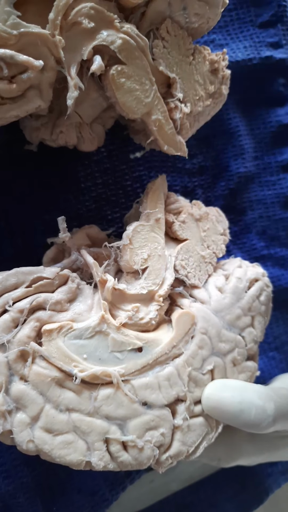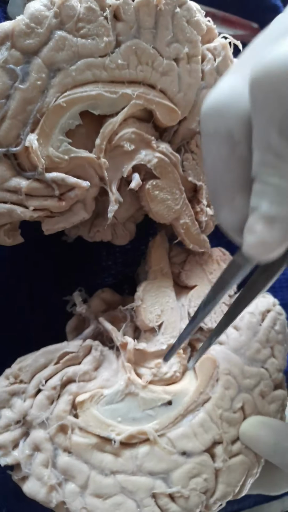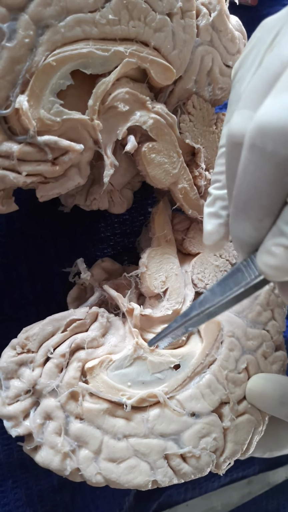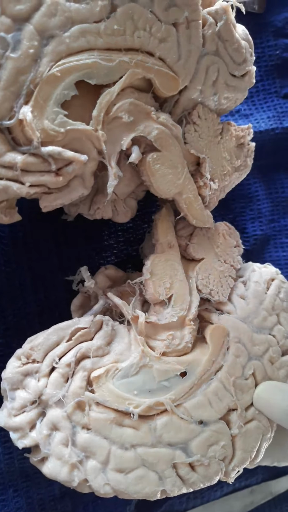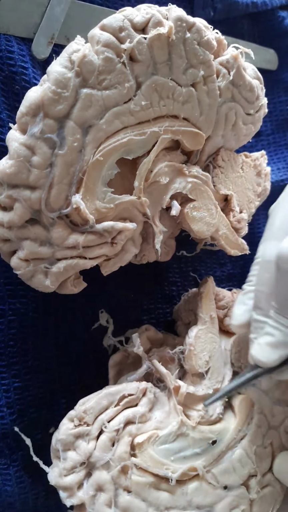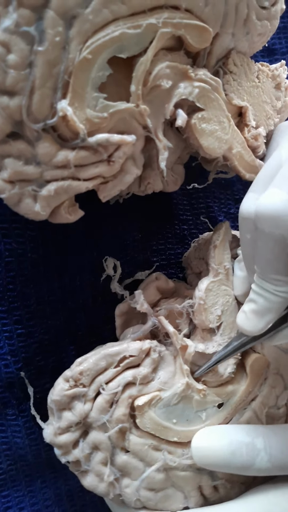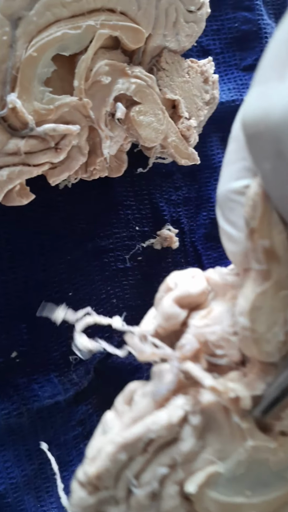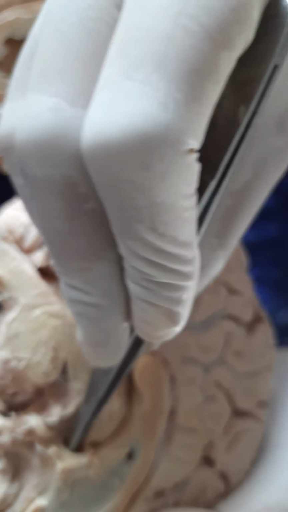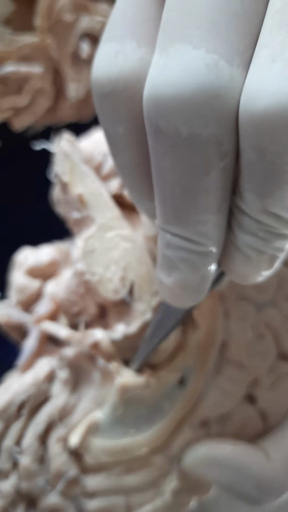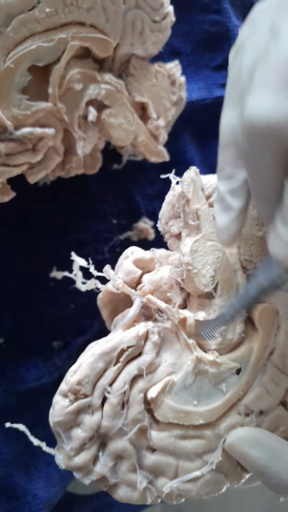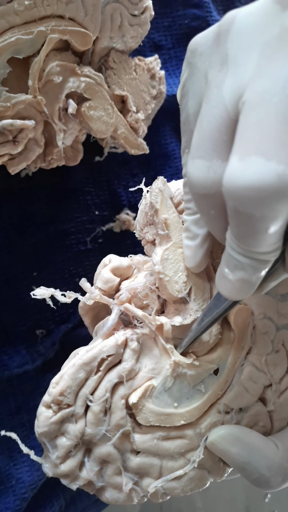And if you notice one more thing, I told you the cavity of the lateral ventricle is present within the septum pellucidum. But the lateral ventricles of both sides must communicate with each other, right? They communicate through a small opening here. This is called the interventricular foramen, between the two lateral ventricles.